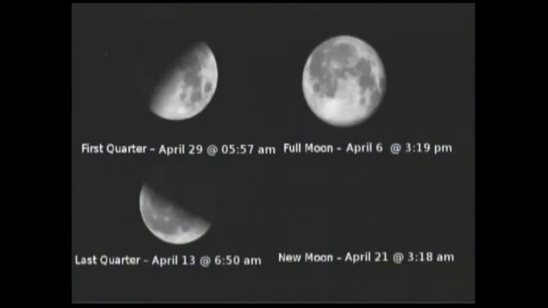Welcome to What's Up for April 2012. We will start with the phases of the moon. The full moon is actually on Friday, April the 6th. Since it's the first full moon since the beginning of spring back in March, the Sunday following, April the 8th, is officially Easter Sunday. The third quarter moon will be on the 13th this month.